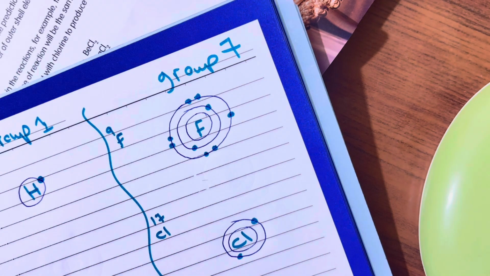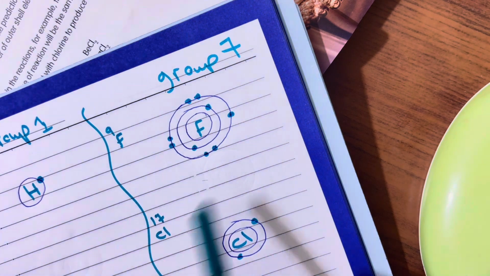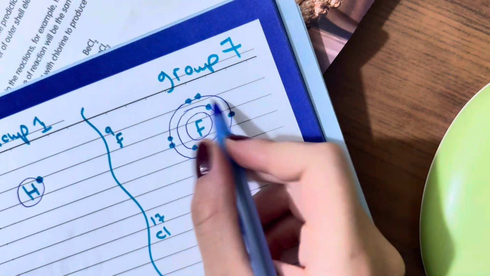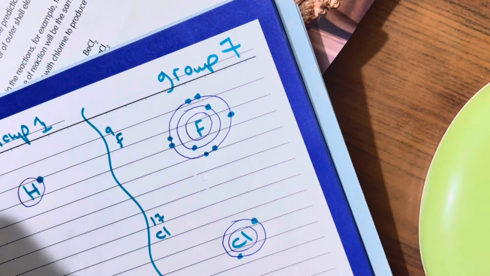So still 1 electron is missing in the last shell. We have only 7 electrons in the last shell. So if we count them, there are 7 electrons in the last shell.